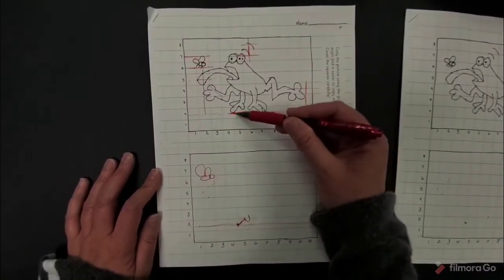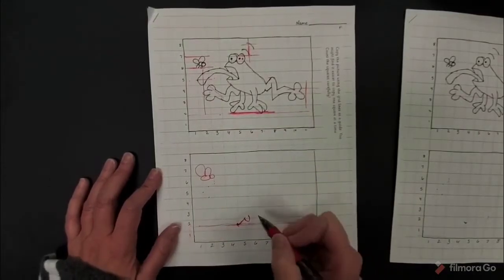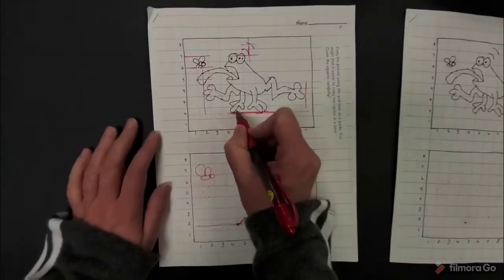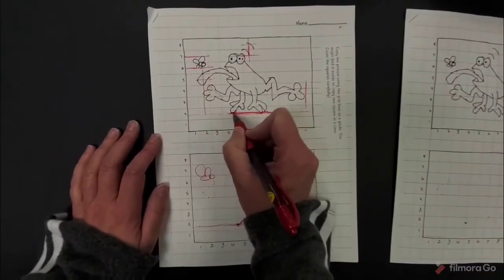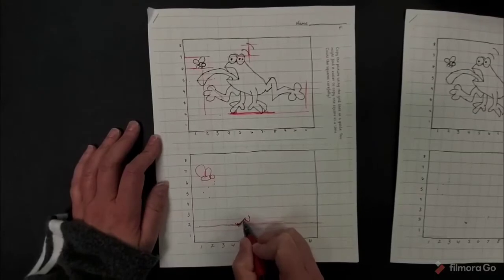position of the toes would be for the frog. I would also divide the line in half going through here. So I could see it's touching where I divided it in half, so that would help me see that the toe's going to go here.